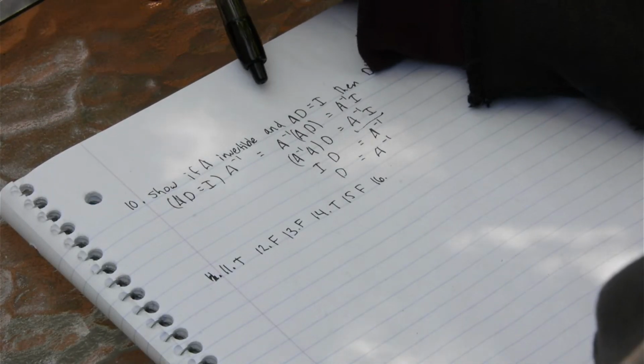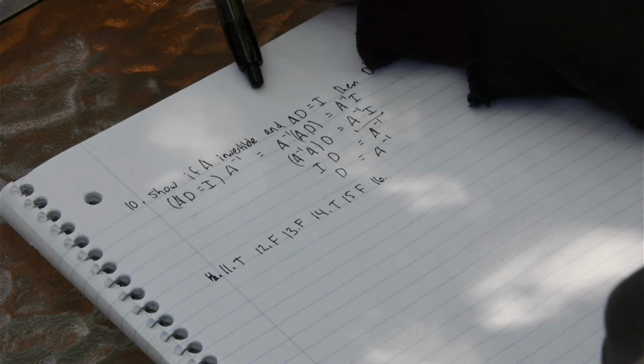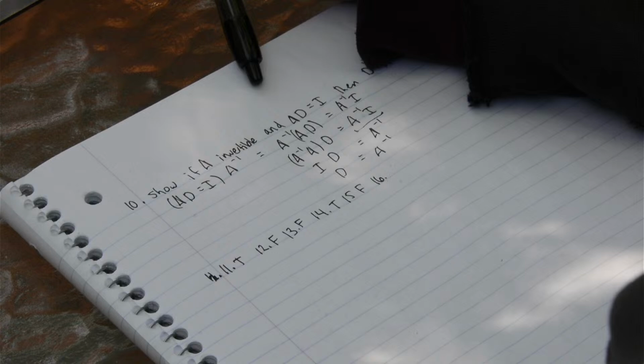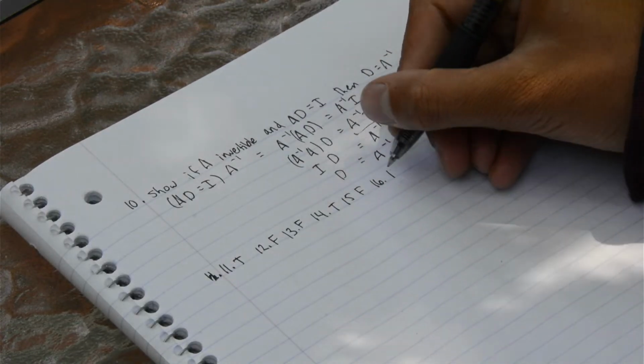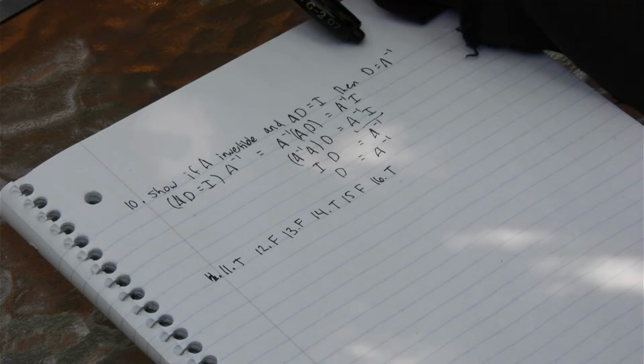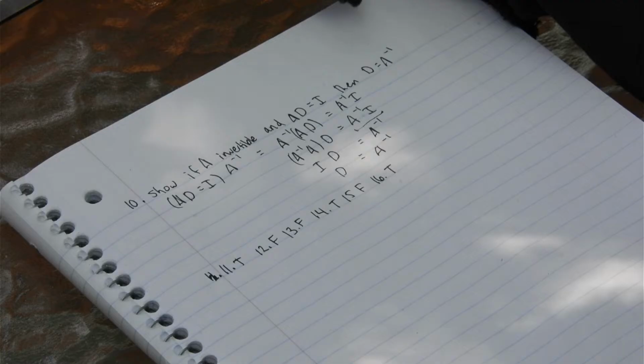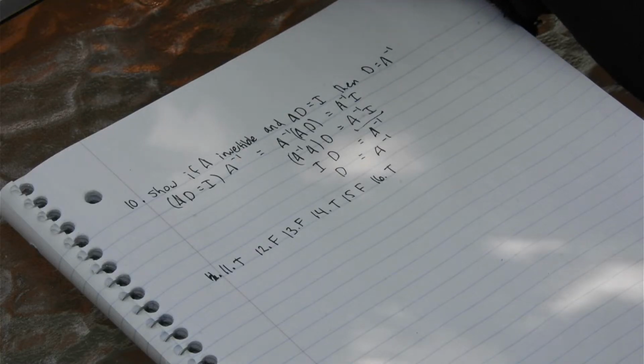If AD equals BC, then A is not invertible. That's true. Because if you move the BC to the other side, then you get the determinant, and if the determinant is 0, then it's not invertible.